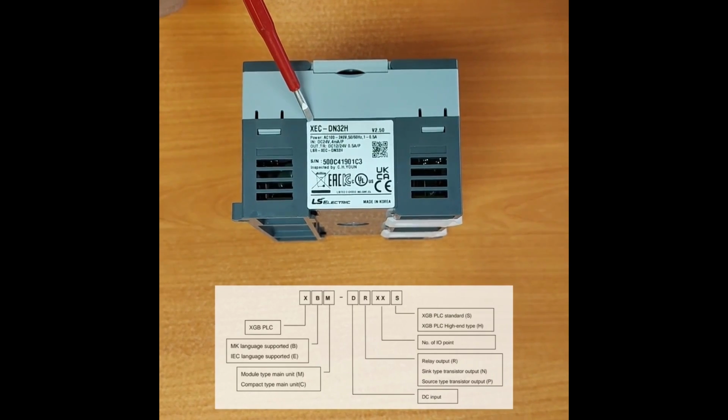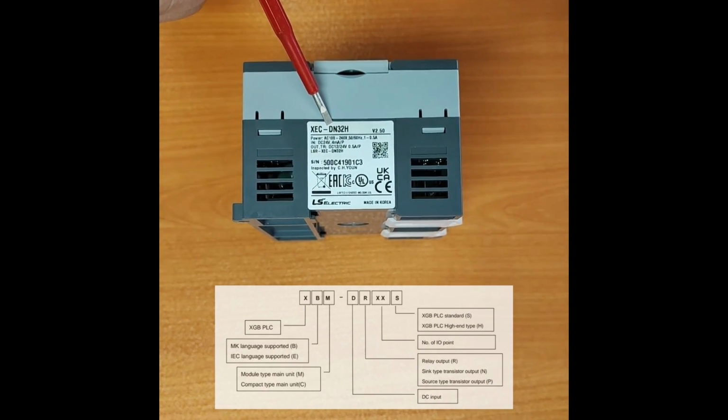Well, the first letter X indicates that this PLC is of the XGB type. The second letter, which is E, refers to the programming language of the PLC, which is based on the IEC standard. The third letter, which is C, clearly shows that the PLC is indeed compact. The very next letter, D, indicates that all the inputs of this PLC are DC and 24 volts.